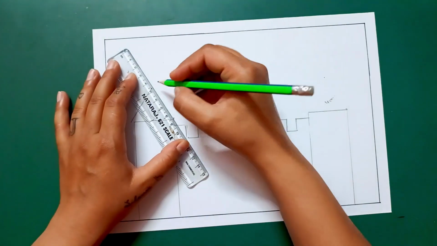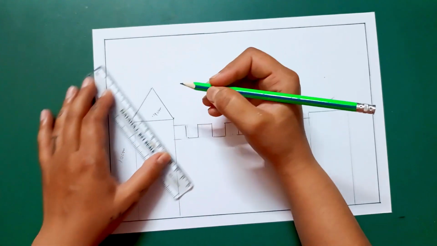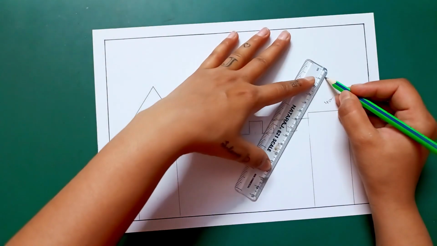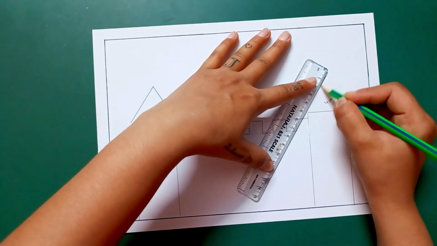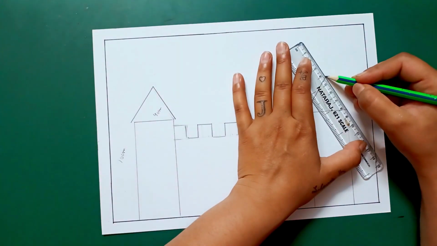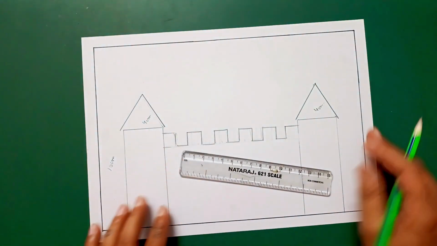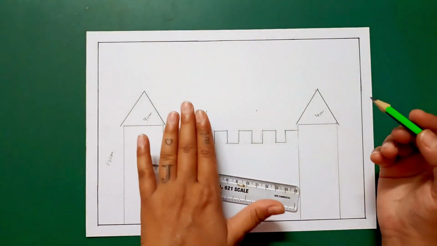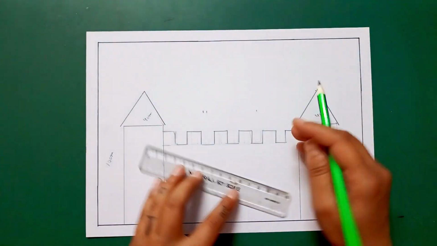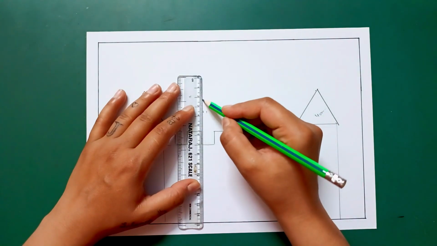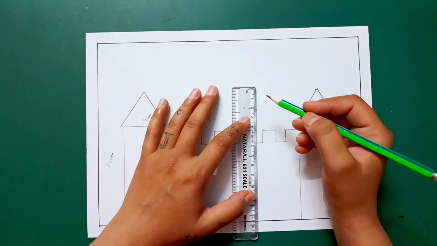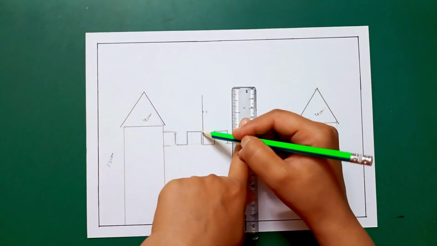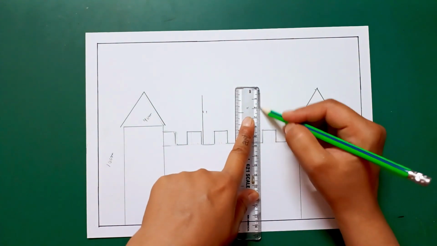And now we will draw a triangle above the standing rectangles for the roof of the building, the side castle building. And here we will draw these two triangles of equal size. Both sides should be equal. Now we will take the center from both sides. You can take three finger gaps from left and right hand side, and we will draw a square, another square for making the center part of the castle.